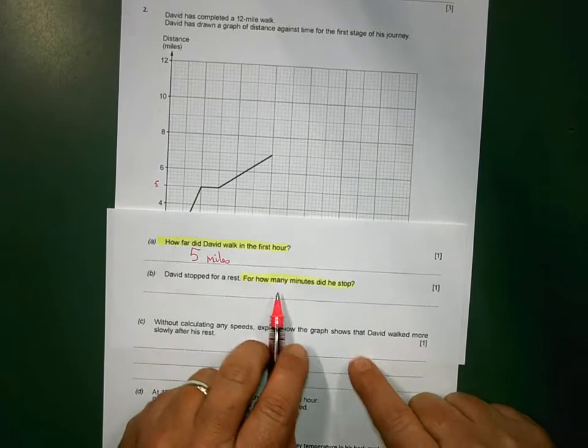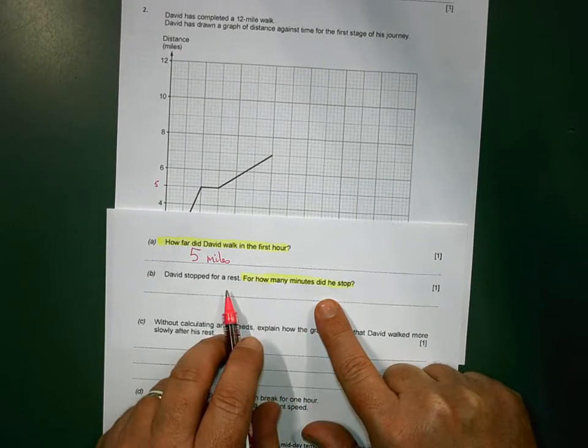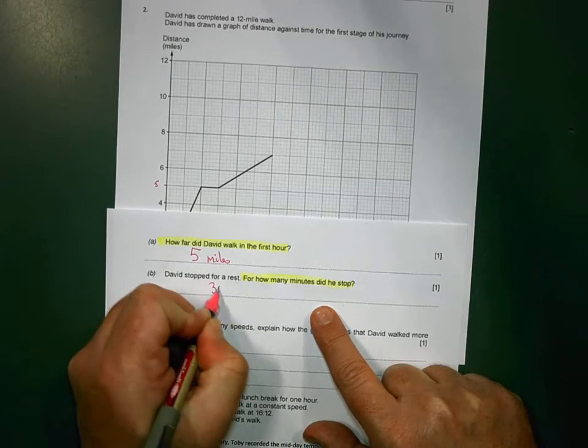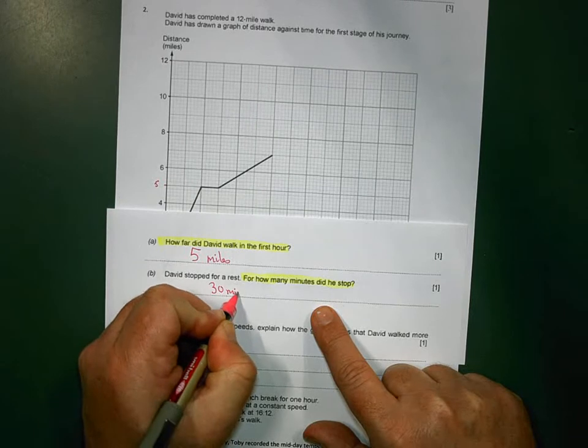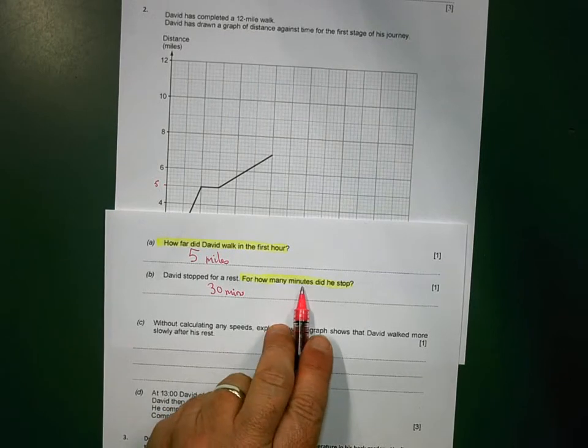The question is asking for how many minutes. So don't risk writing half an hour, because that's not in minutes. So he stopped for 30 minutes. Have I answered the question? Yes.